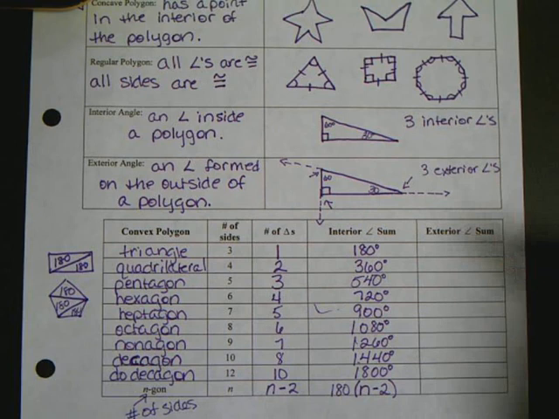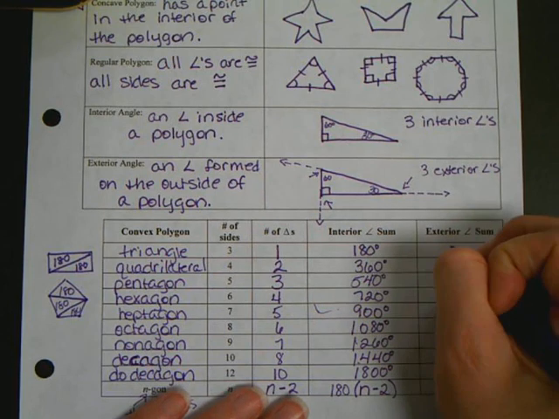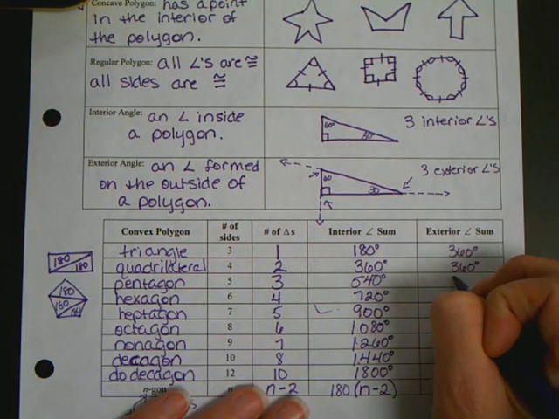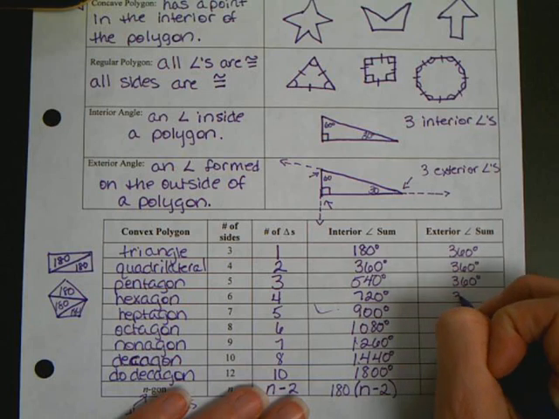Now, exterior angle sum. We're going to be discussing this more on the back page, but I want you to know it does not matter how many sides there are to a convex polygon. All of the exterior angles will add up to 360 degrees every single time.